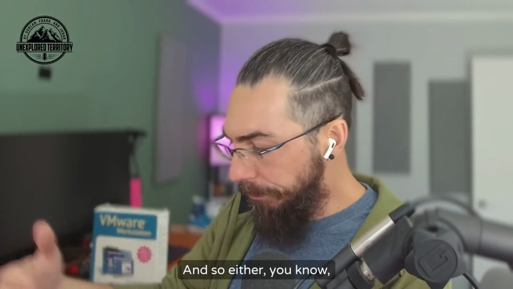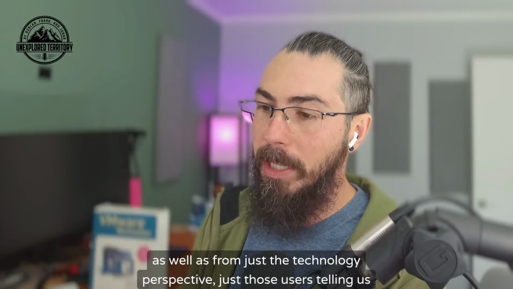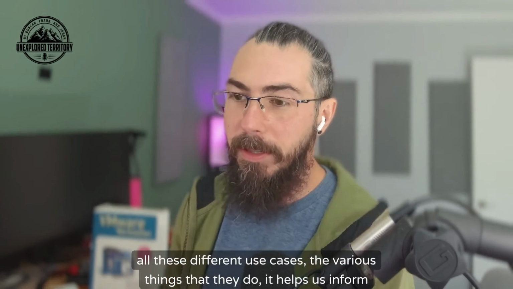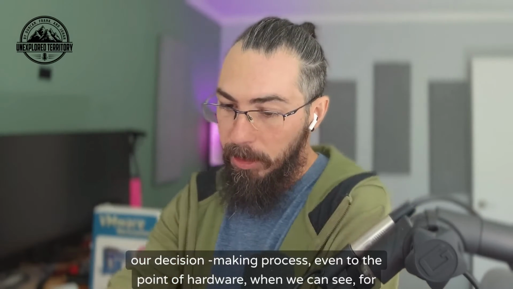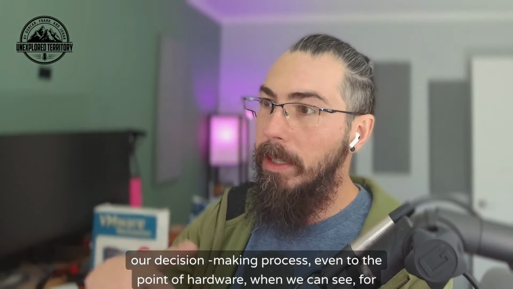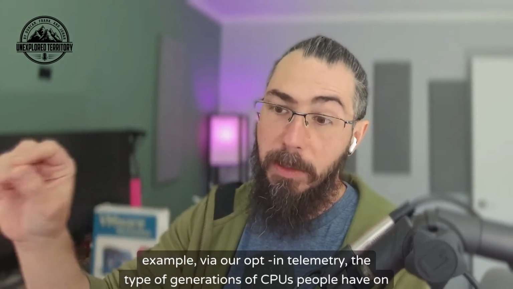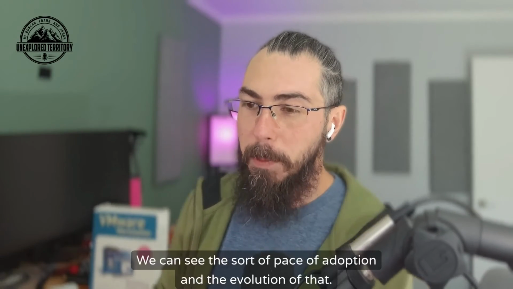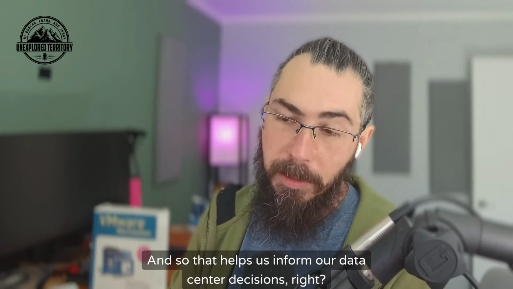And so, as well as from just the technology perspective, just those users telling us all these different use cases, the various things that they do, it helps us inform our decision-making process, even to the point of hardware. When we can see, for example, via our opt-in telemetry, the generations of CPUs people have on their desktops, we can see the pace of adoption and the evolution of that. And so that helps us inform our data center decisions, right?